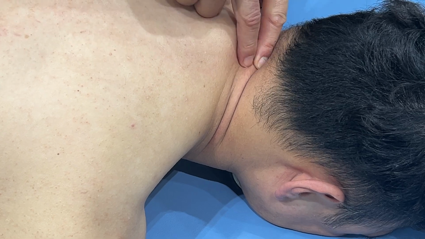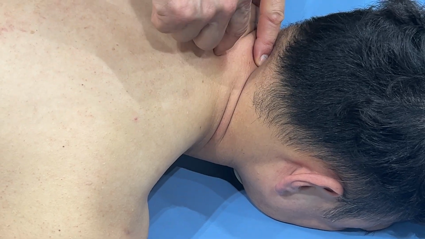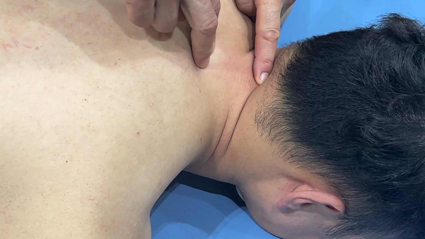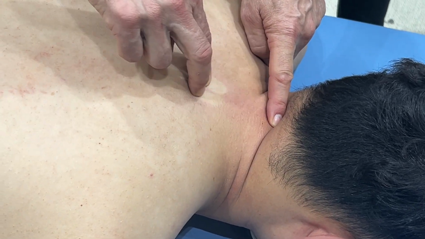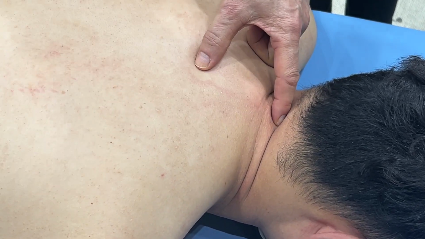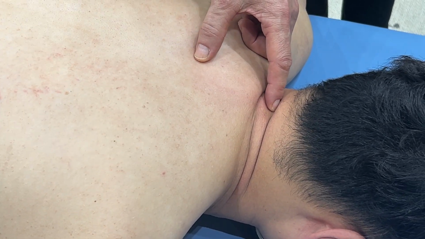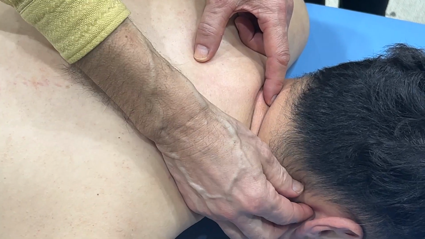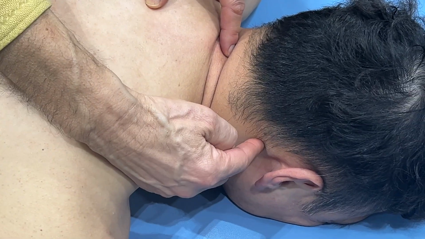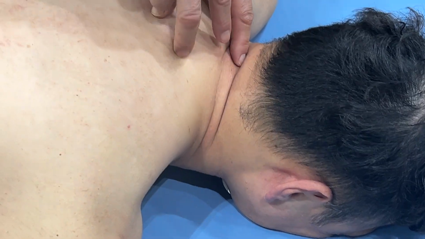One finger rests here and then you go again to C7 and you palpate T1, T2, T3, and you know this is the origin. With the other hand, you go to the mastoid process, and then you know exactly where the muscle lies.